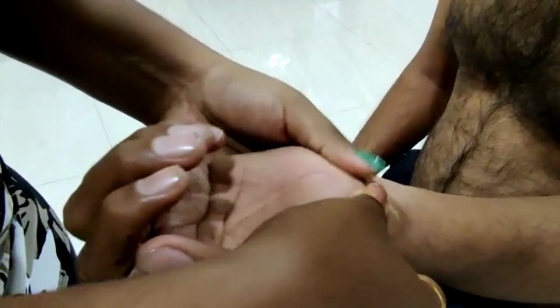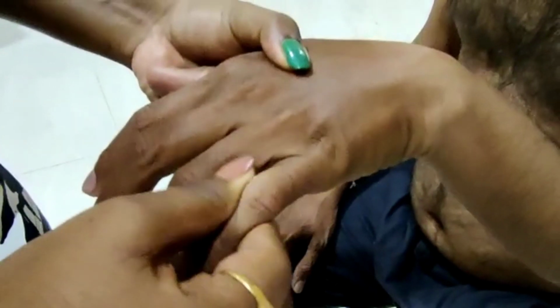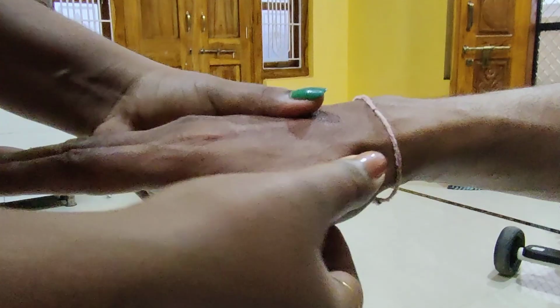Now palpate the eight carpals and check for fractures, bogginess, bony enlargement or tenderness. Look at the anatomical snuffbox.